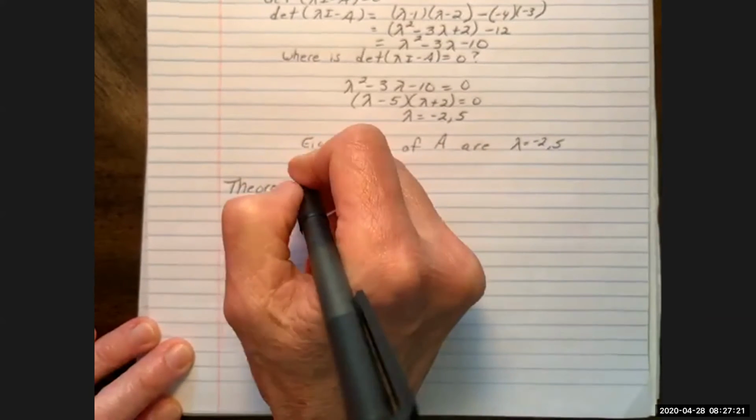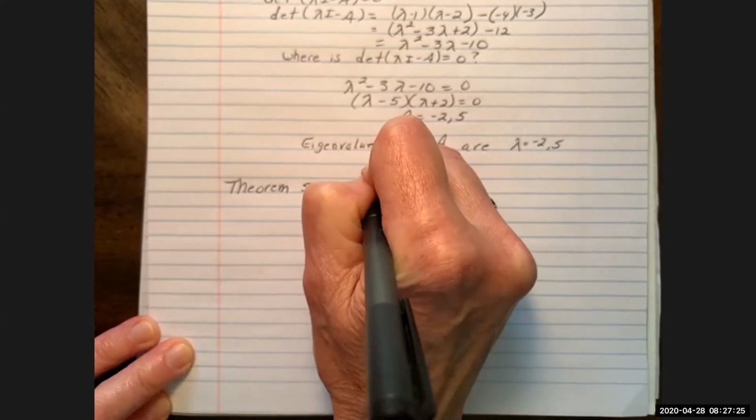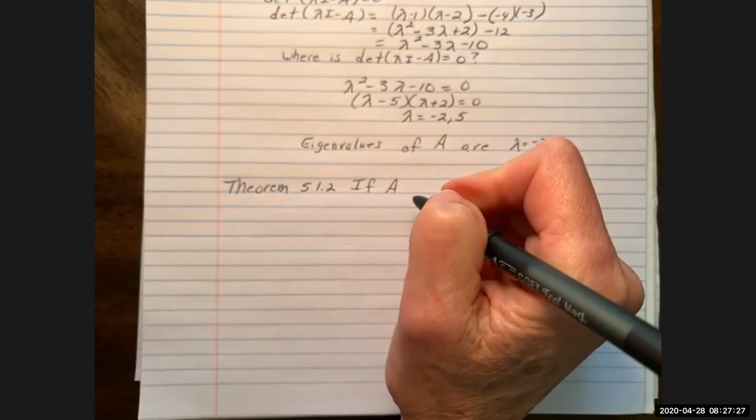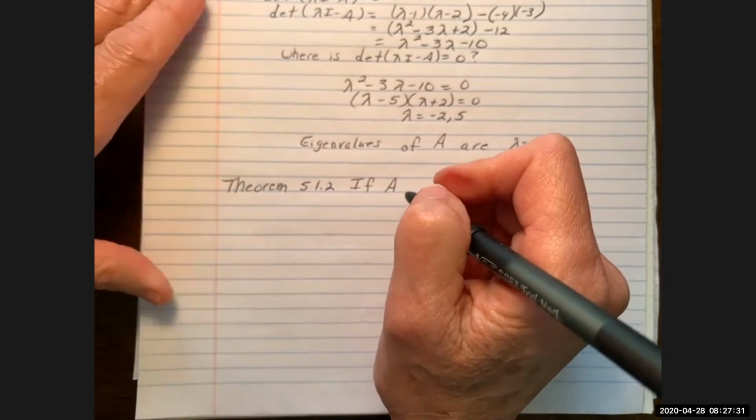Let's write out a couple theorems here. This tells you how to find the eigenvalues of a triangular matrix.